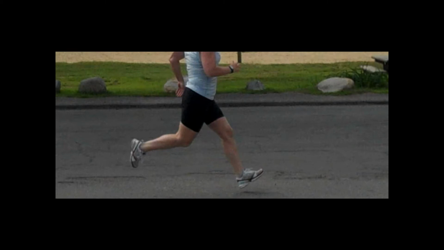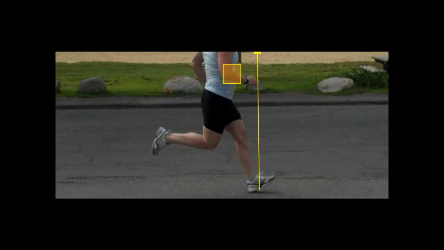I've represented the athlete's center of gravity with the square that you can see here in her midsection. Now, if we were to draw a straight line through her foot, straight up and down, you'll note that there's quite a bit of difference between where that line is running and her center of gravity. So the problem here is a couple of things we're going to look at.